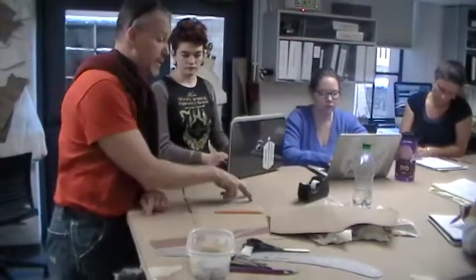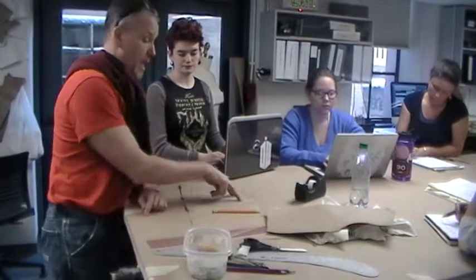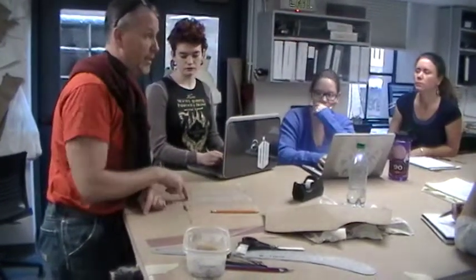Let's go backward. And let's do one-sided fullness this time. Let's use the same placement. I still want it to be right here. But this time, I want 0 at my center back, and I want 4 additional inches. I want 200% along my side seam. How does that change what we're going to do?